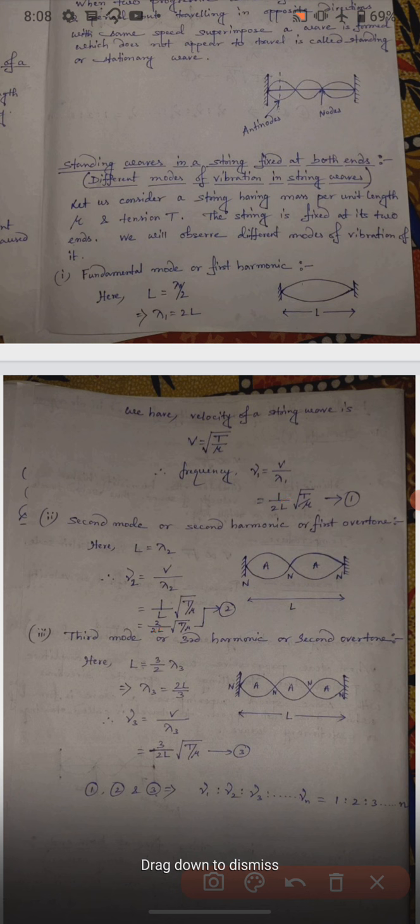So if you take the ratio of nu 1, nu 2, nu 3, what will be that ratio? 1 is to 2 is to 3. That is why I made it 2 by 2, so that we can easily get the ratio. So in this way, for n number of modes, we will get the ratio like 1 is to 2 is to 3 till n.